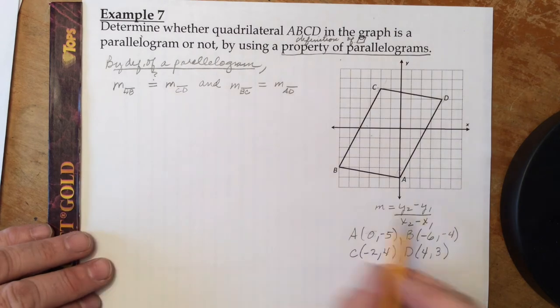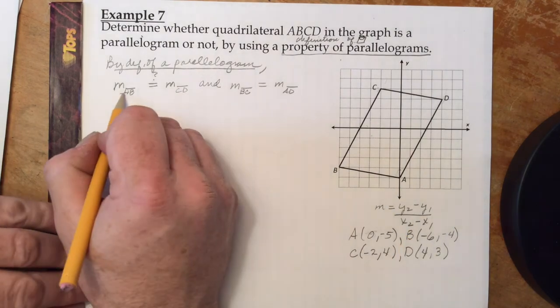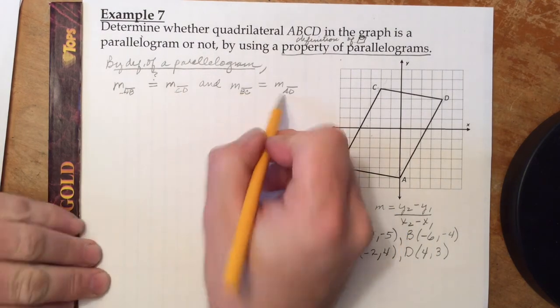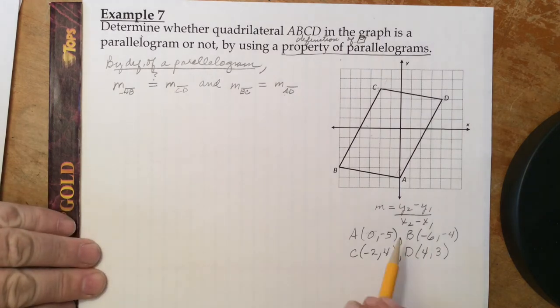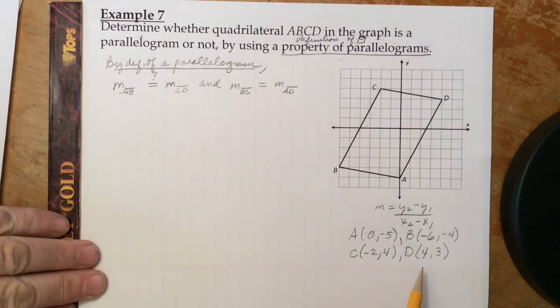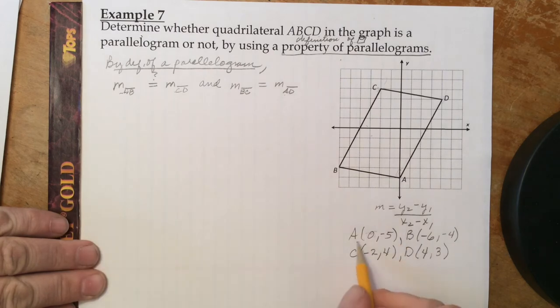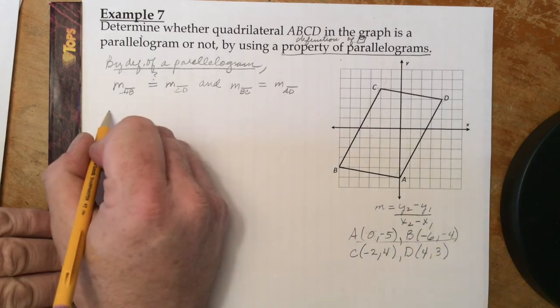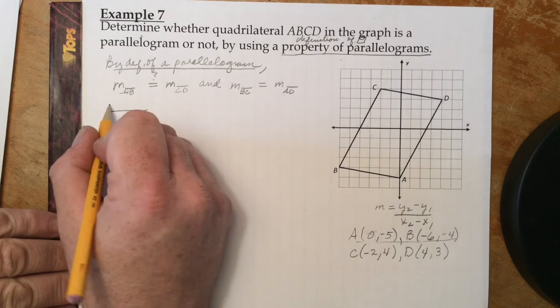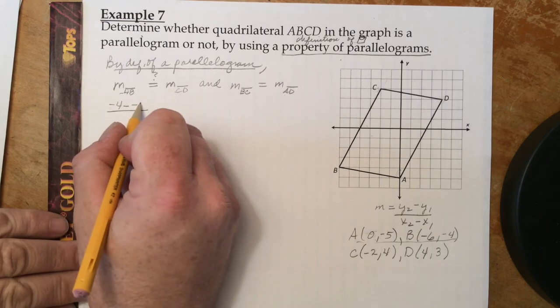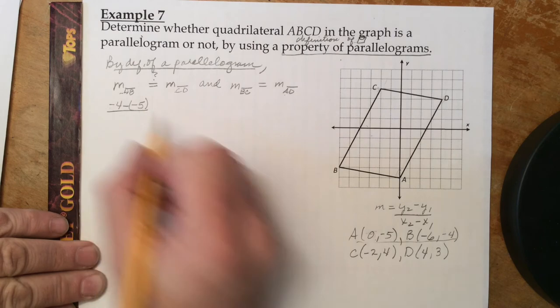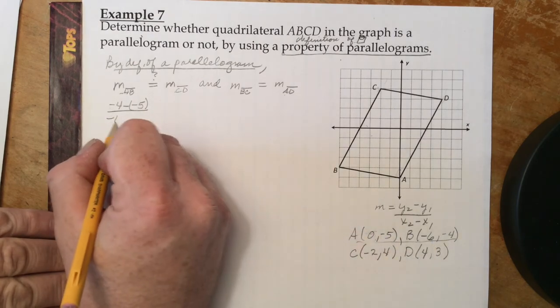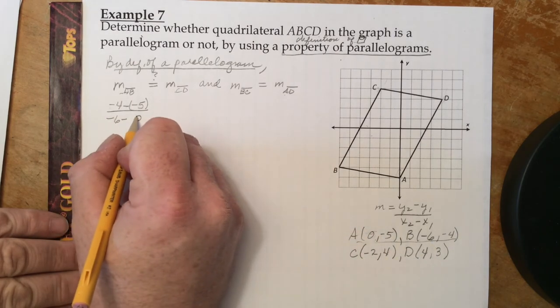Okay, so using the slope formula here, here, and then here and here, we see if this really is a parallelogram. Starting with AB, these two right here, I'm going to let A be my first point, B be my second point, using this formula, starting with -4. So I use the formula y2, -4, minus -5, over, back over to here, -6, minus 0.